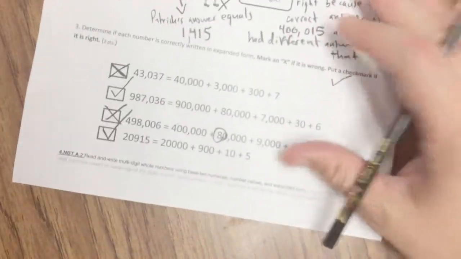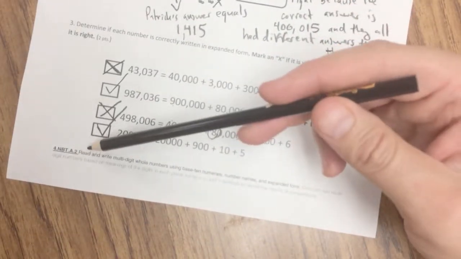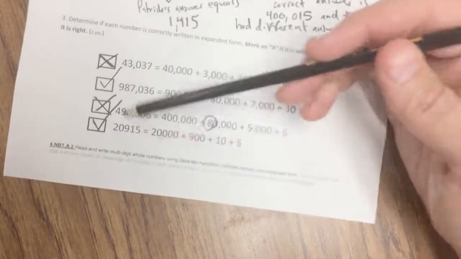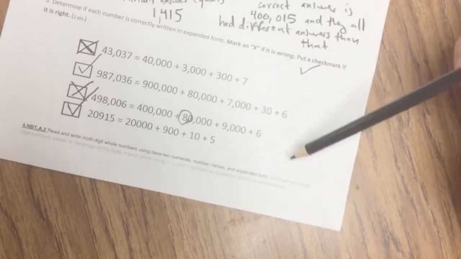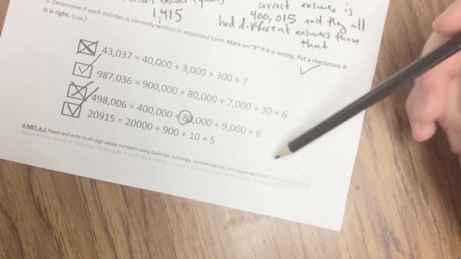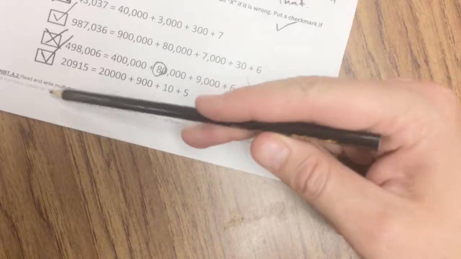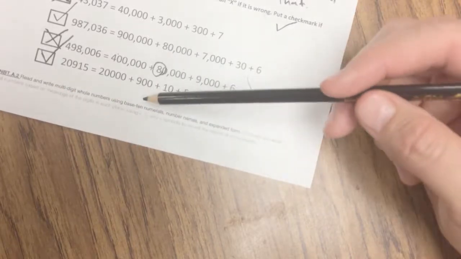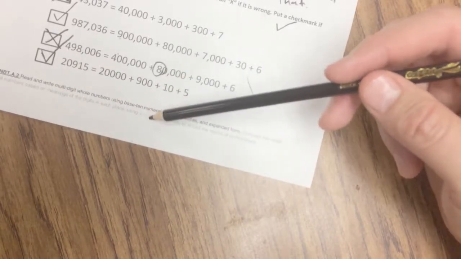Let's just double check. Are we now able to read and write multi-digit whole numbers using base 10 numerals, number names, and expanded form? Yeah, that's what that test will show. Okay, and then we're going to use that to compare two multi-digit numbers based on meanings of the digits in each place using greater than, equals, or less than. So I think we're all set.